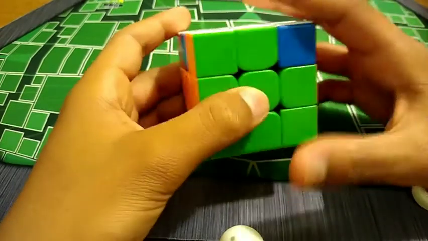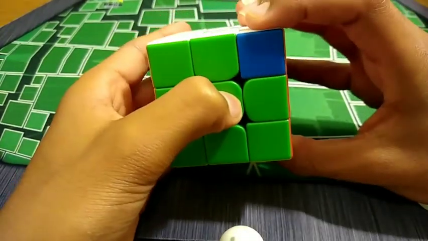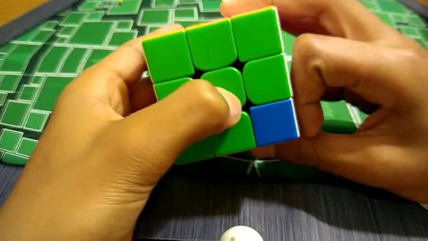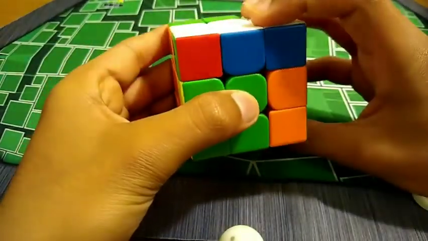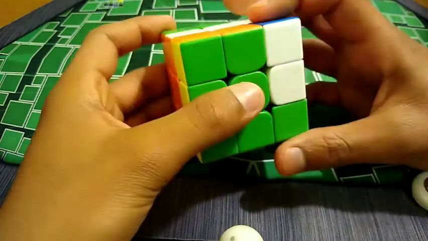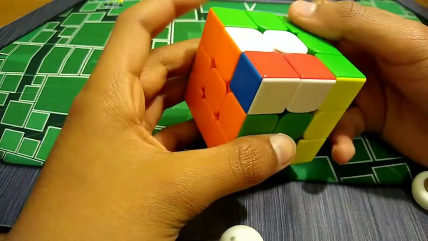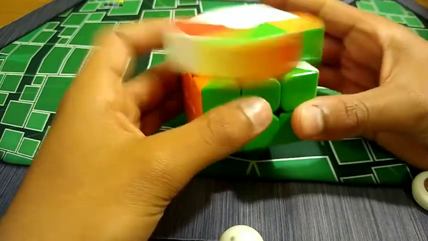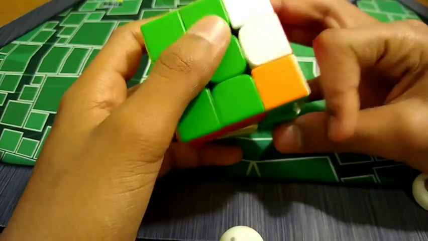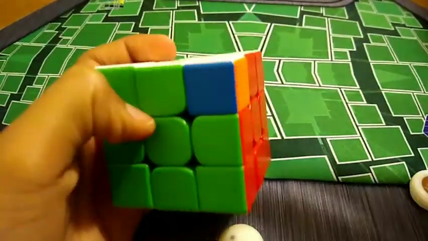So how I do this is I hold it so that one of the blocks is in front of me and one of the blocks is over here. And then I do this algorithm. F, R, U prime, R prime, U prime, R, U, R prime, F prime, R, U, R prime, U prime, R prime, F, R, F prime. Quickly, it looks like this. Okay, I kind of locked up there, but yeah.